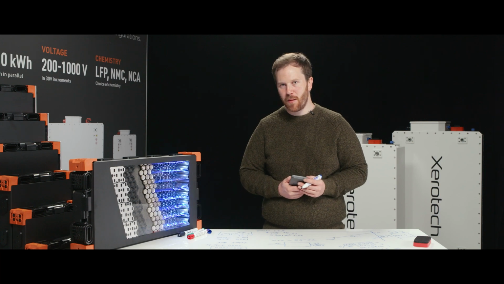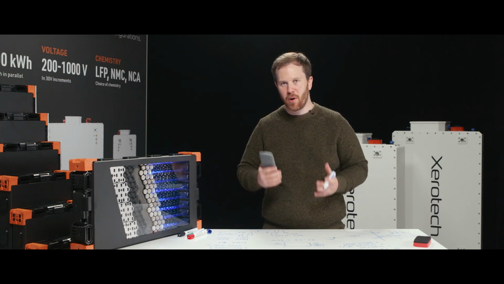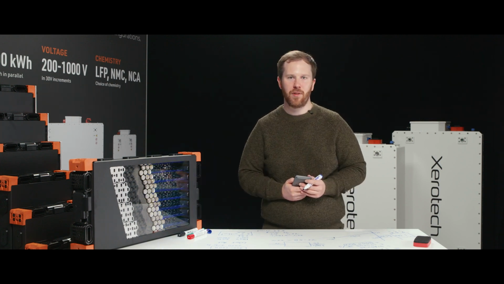The reason this matters, and we'll talk about this in much more detail later on, for example in a Xerotech battery system, is it's integral to fire protection and fire safety. Using water as your fire prevention and safety mechanism is hugely important because it can suck so much energy out of a system to put out a fire, a flame, or to maintain the temperature of a battery system.